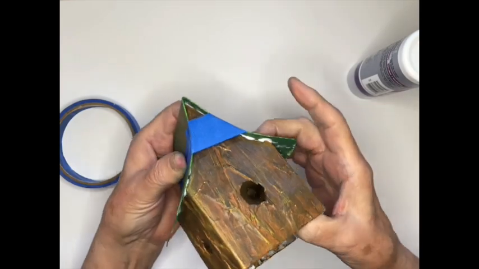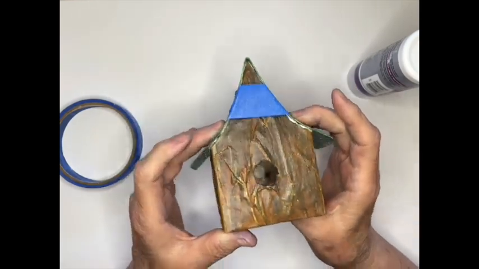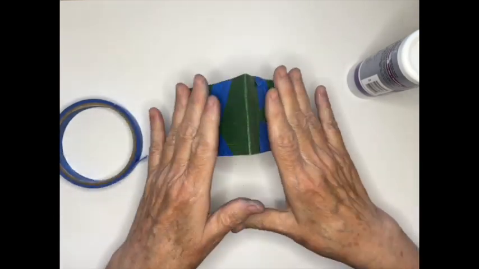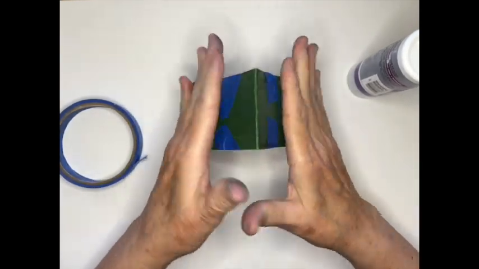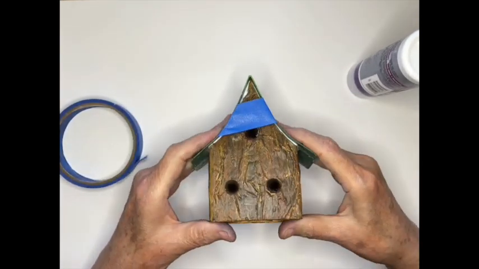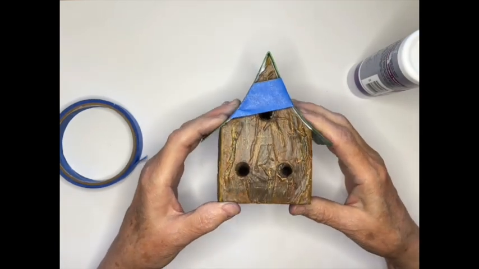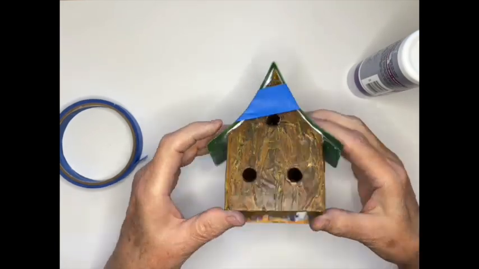See now, I've got it kind of taped down so it holds at the arch, and I can just kind of watch it and hold it. And I'm going to need a Q-tip to mop up my excess glue.